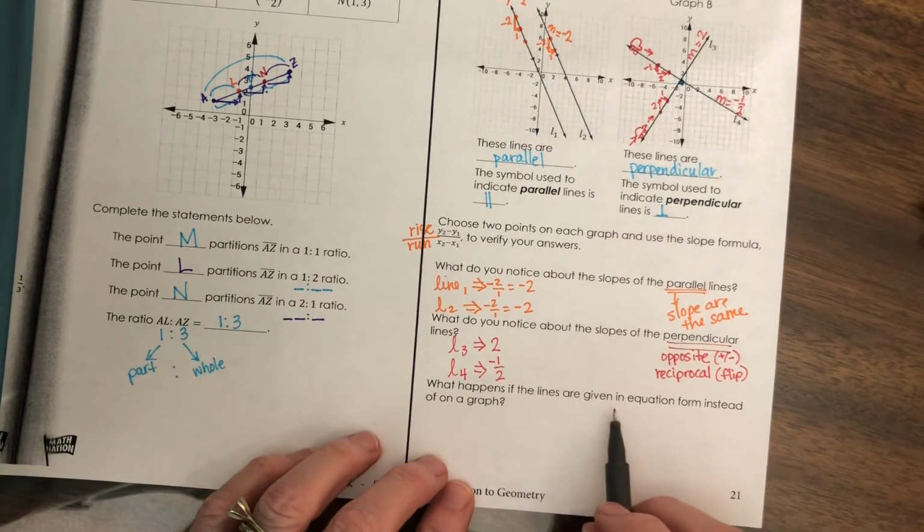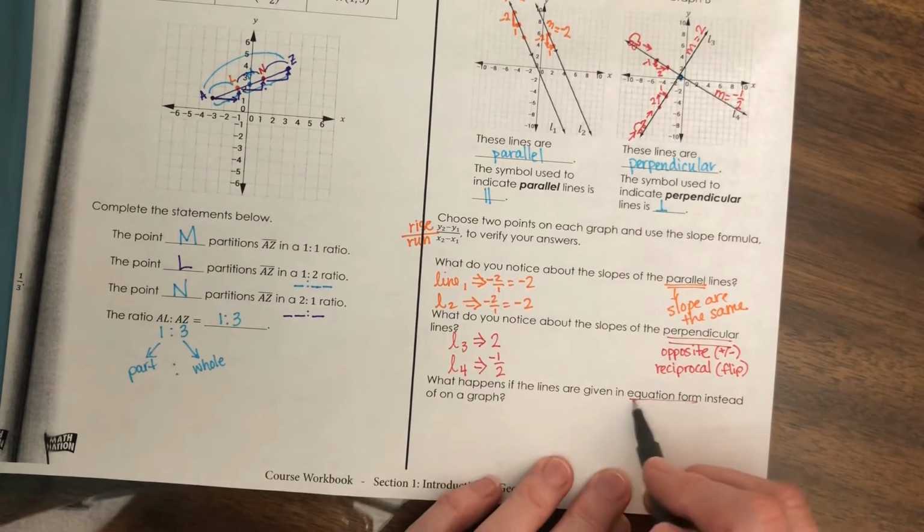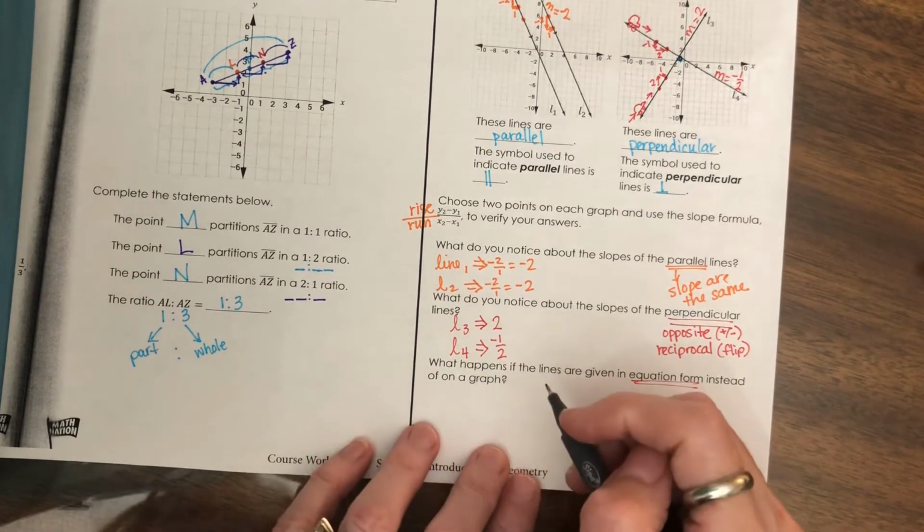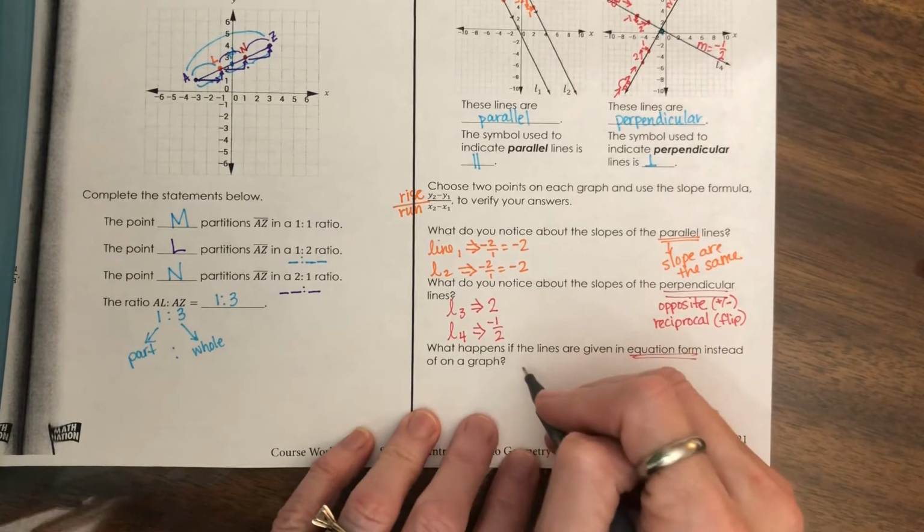What happens if the lines are given in equation form instead of on a graph? Well, if that's the case, you're going to have to look at what the slope is.